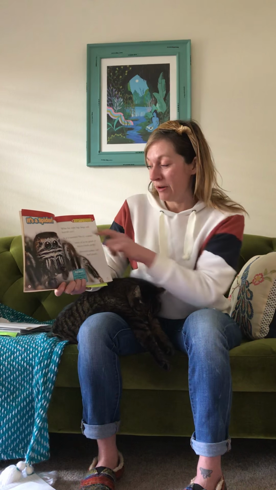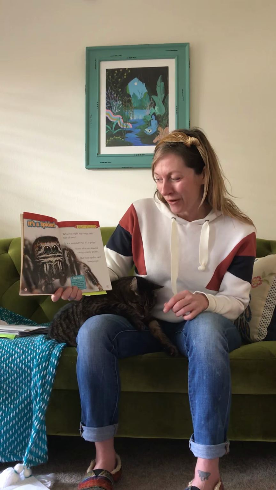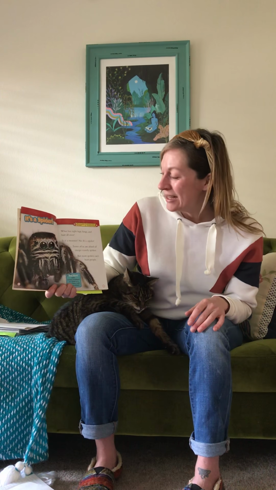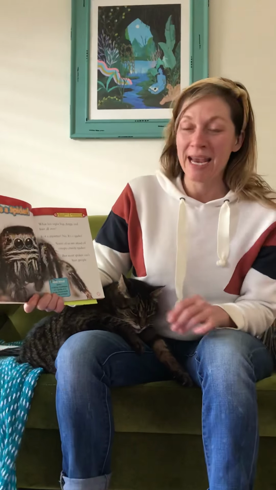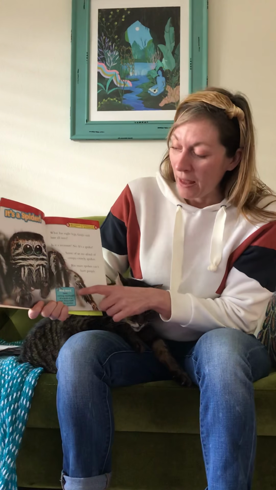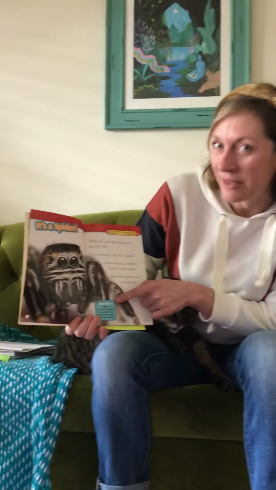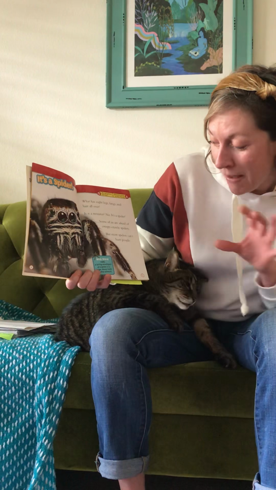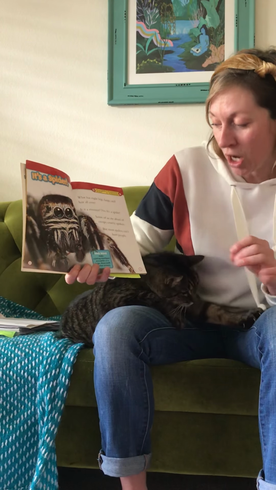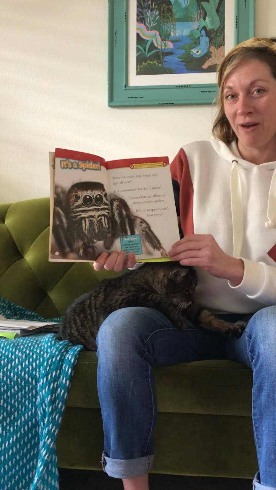It's a spider. What has 8 legs, fangs, and hair all over? Is it a monster? No, it's a spider. Some of us are afraid of creepy, crawly spiders, but most spiders can't hurt people. Friends, this says web word. It's an interesting word about spiders the author wants you to know. Fang. A biting mouth part of a spider or a large, sharp tooth in other animals.